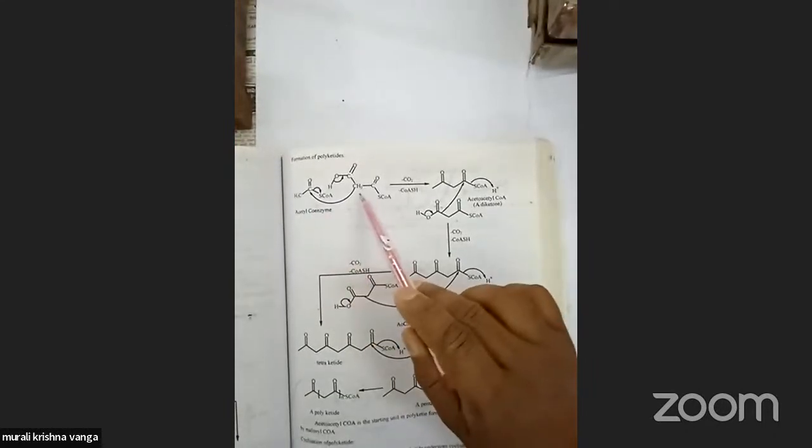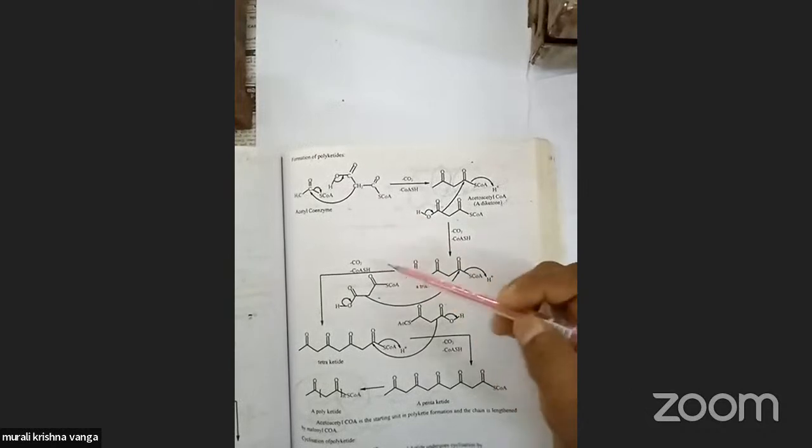A bond forms between the acetyl CoA carbon and the other acetyl carbonyl, forming a diketide. When this diketide reacts with another mole of malonyl coenzyme A, it forms a tetraketide, and with continued reaction, forms the polyketide product.